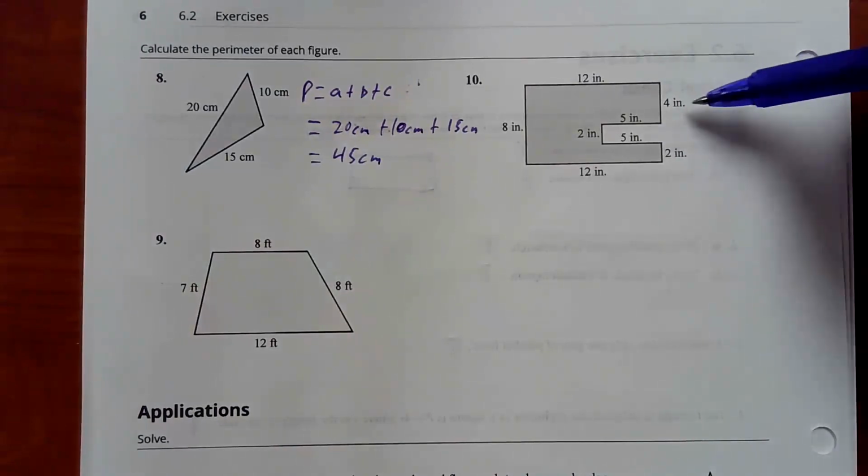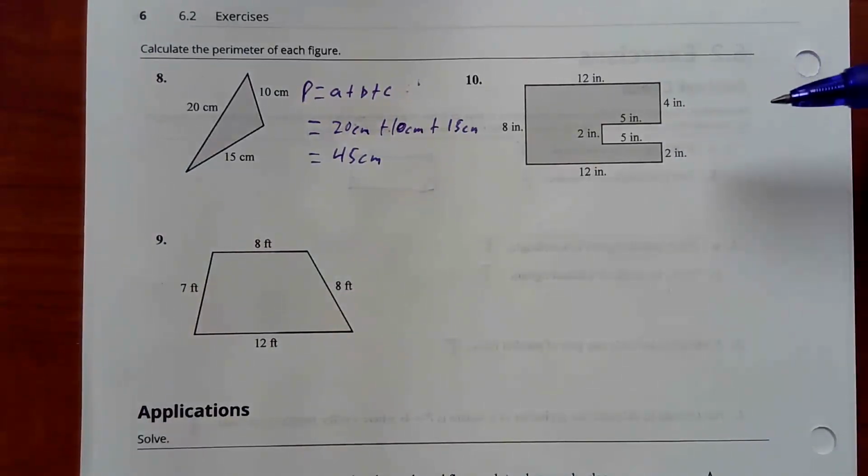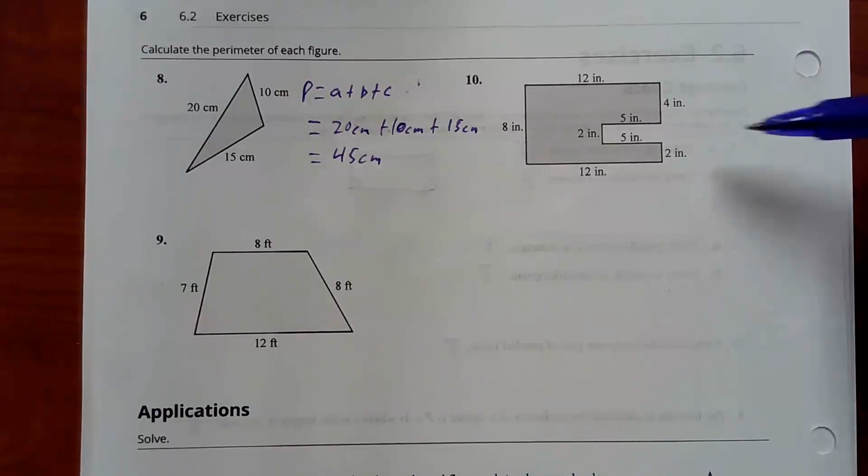What is this one? It's more interesting. So if we just add all the little pieces, would we be good? It looks like it, right?